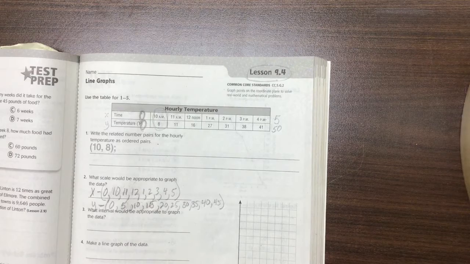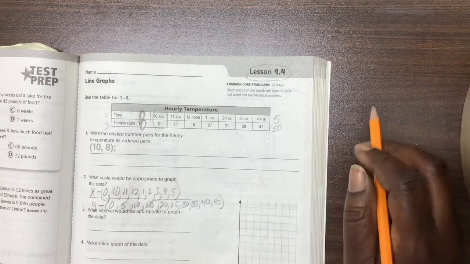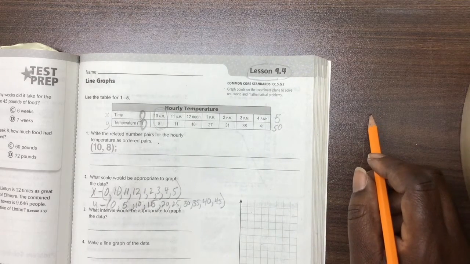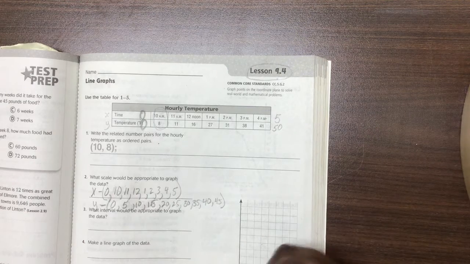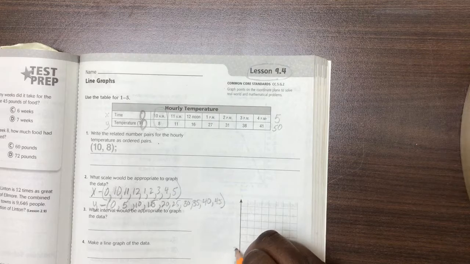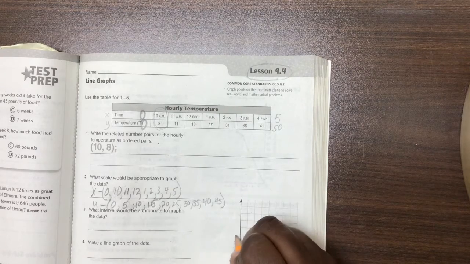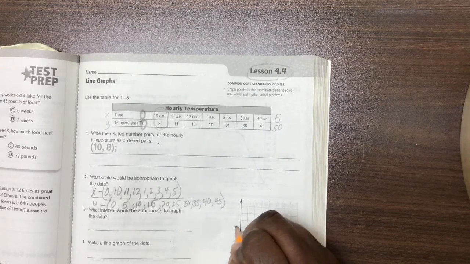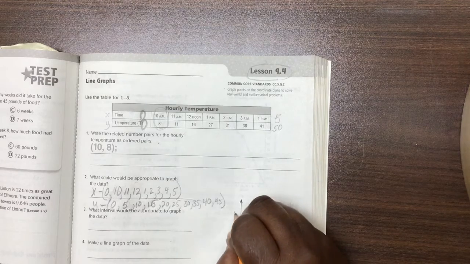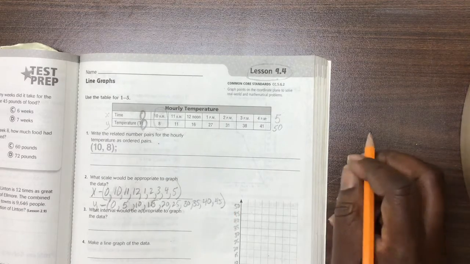Now we're going to look at our y-axis, and to look at our y, we would start at 0, and we would say 5, 10, 15, 20, 25, 30, 35, 40, 45, 50, okay.